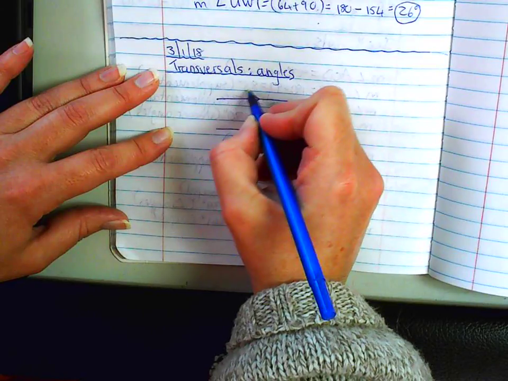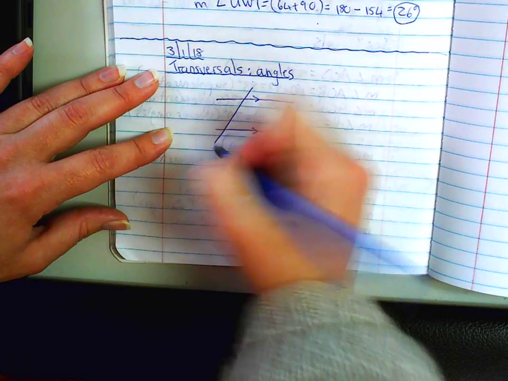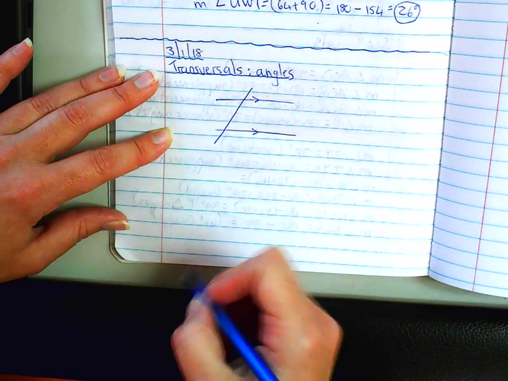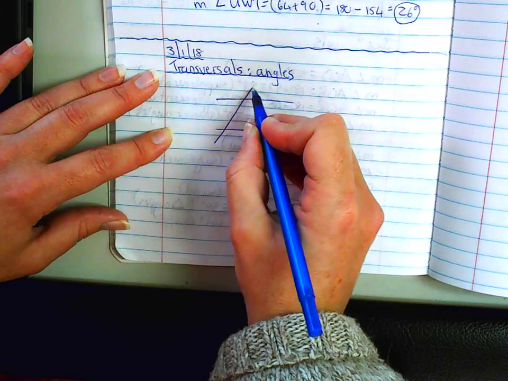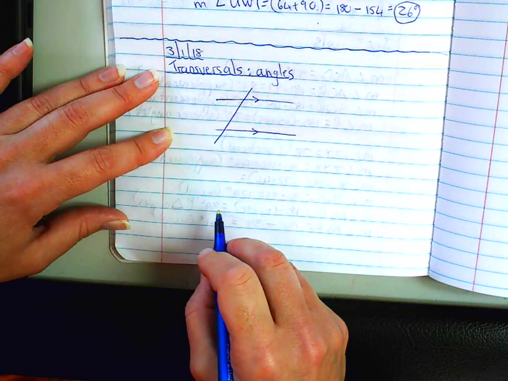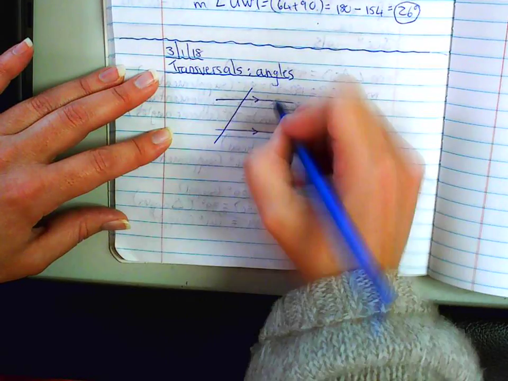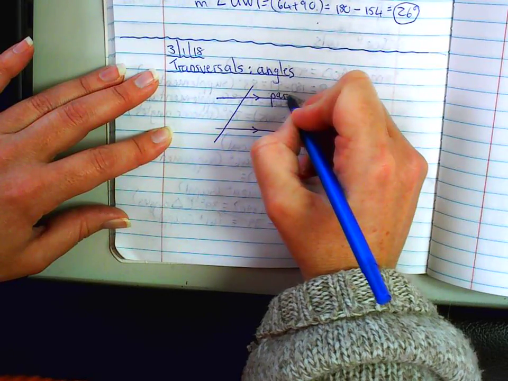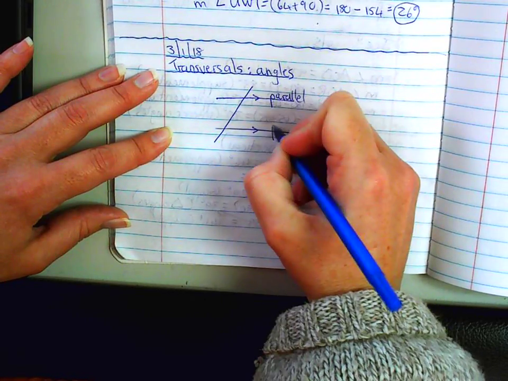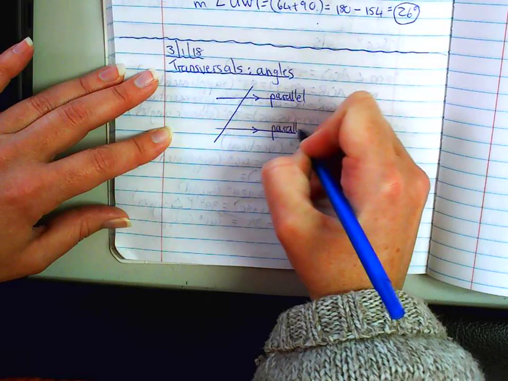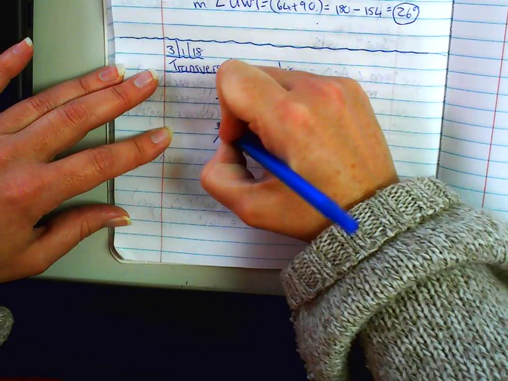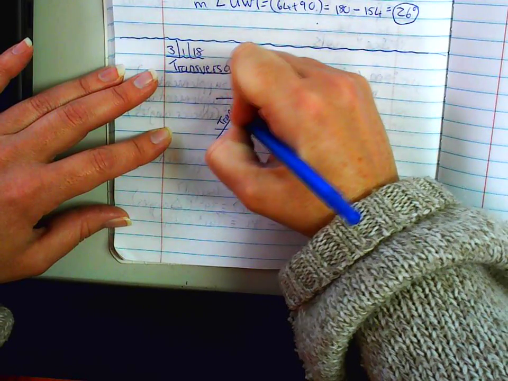However, if I take a line and draw it straight through these two parallel lines, I call the line that goes through a transversal. So this is parallel lines, parallel. This is a transversal.